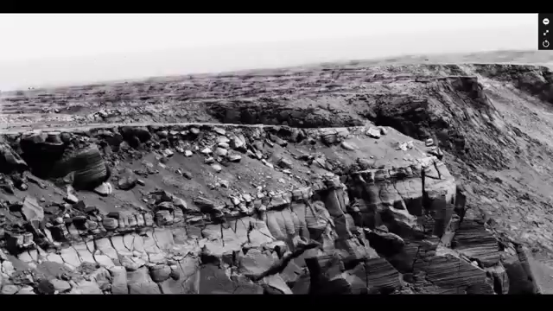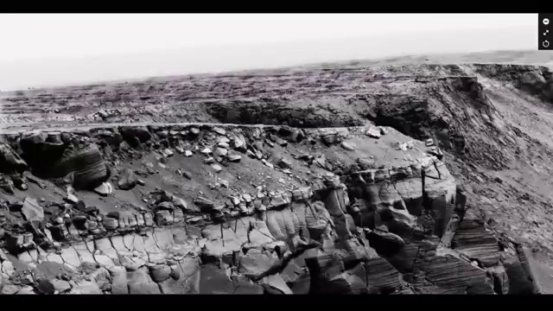When you have a close look, what do you guys think? It's astonishing. Oh yeah, the structures all around the top.